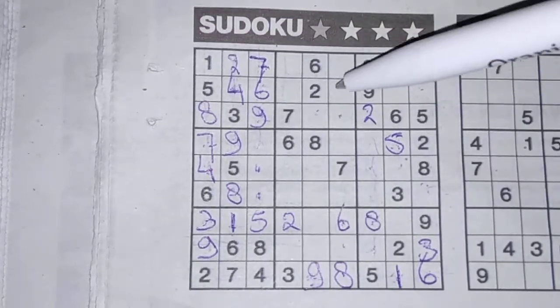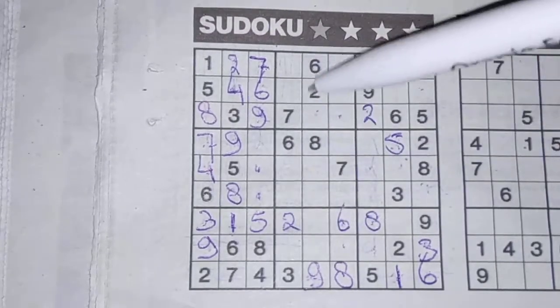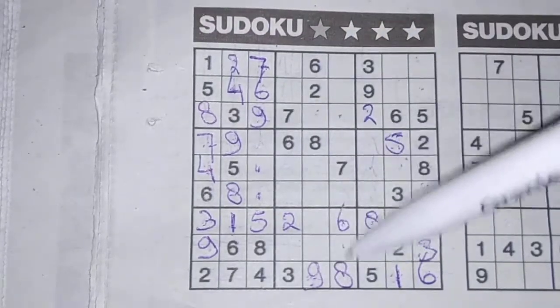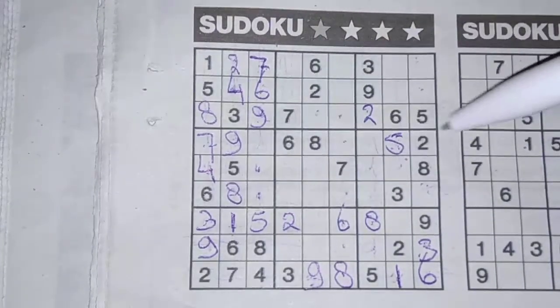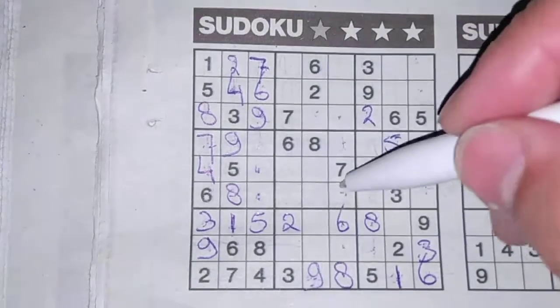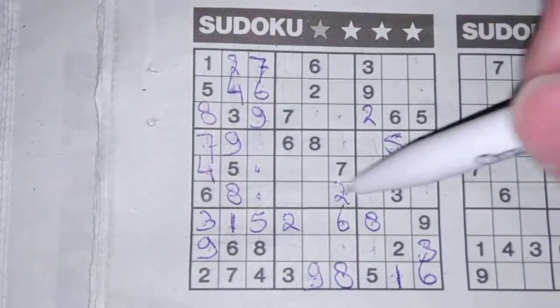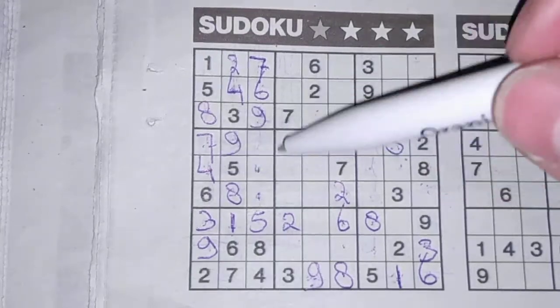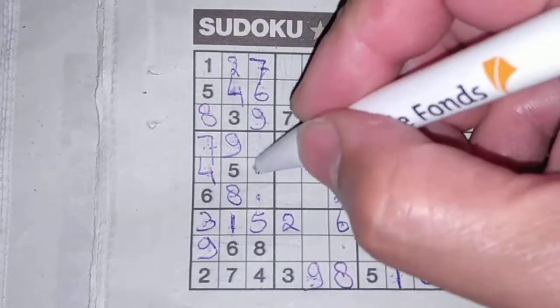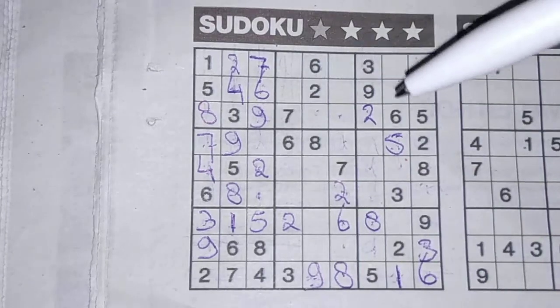2 in the first, 2 in this column, 2 in the middle column, so the column next, the only 2 places for a 2 should be here or there, but I see here 2, no 2 there, 2 should be here. 2 in this row, 2 in that row, so in the middle row, the only place for the 2 should be there.